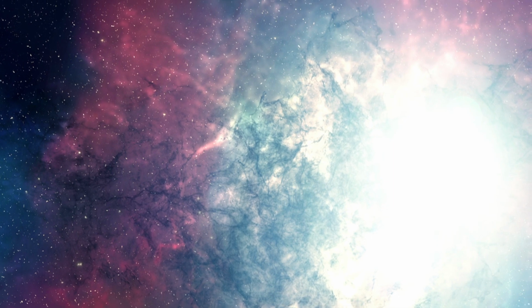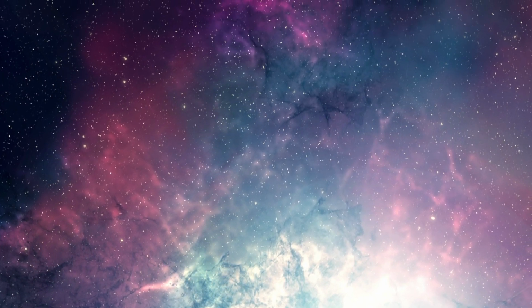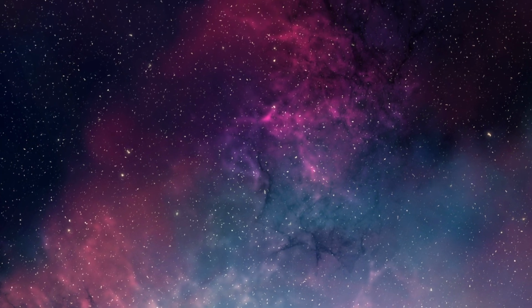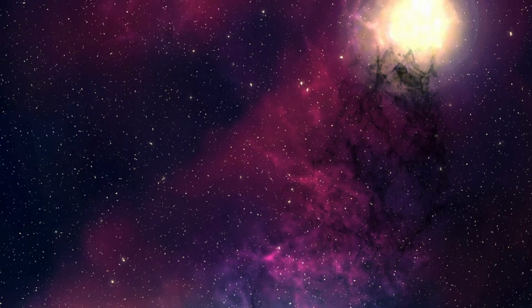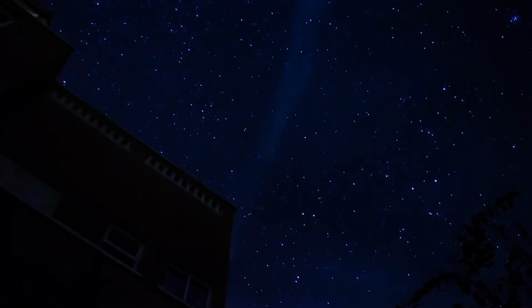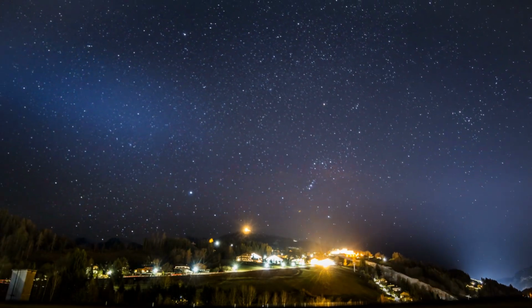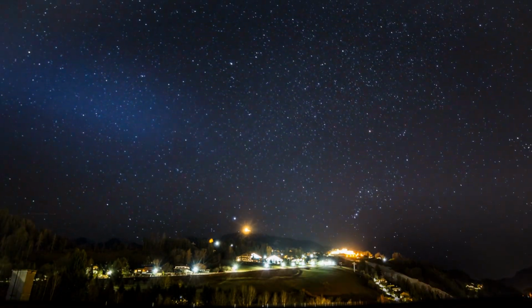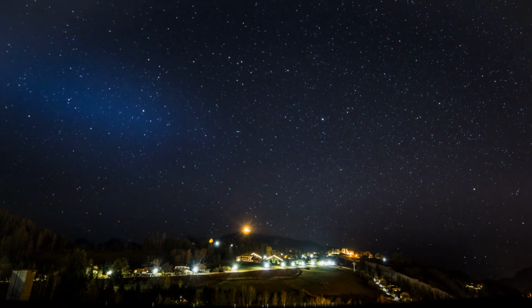Without dark matter, the visible structures of the cosmos could not have formed in their current configuration. Yet dark matter itself is an enigma. It does not emit, absorb, or reflect light, making it undetectable through conventional means. Its presence is inferred solely through its gravitational effects, which warp space-time and influence the motion of stars and galaxies. The nature of dark matter remains one of the greatest unsolved mysteries in astrophysics.